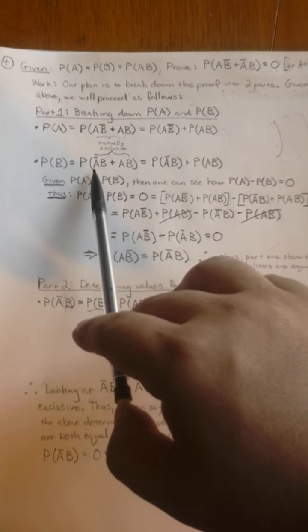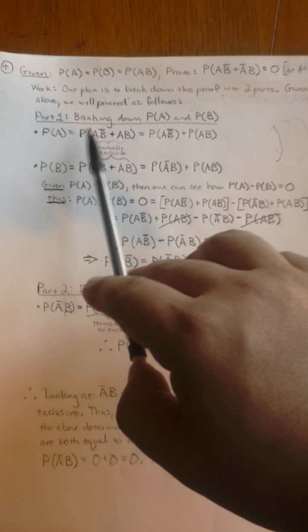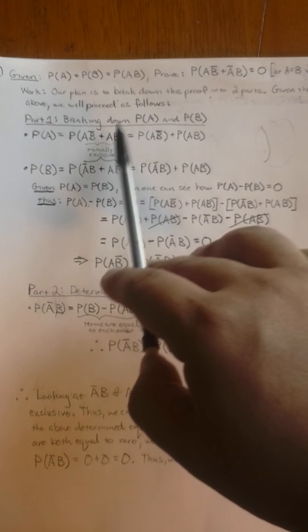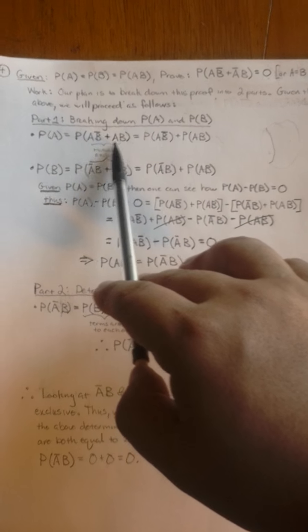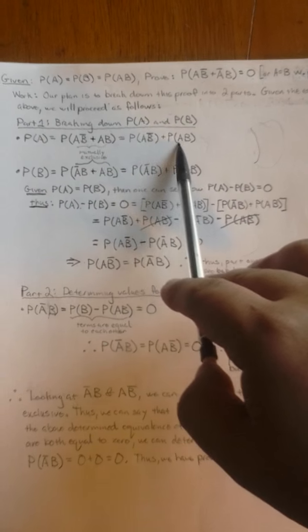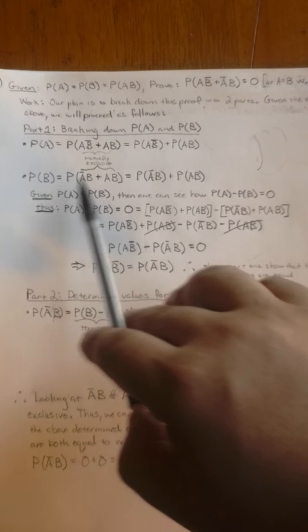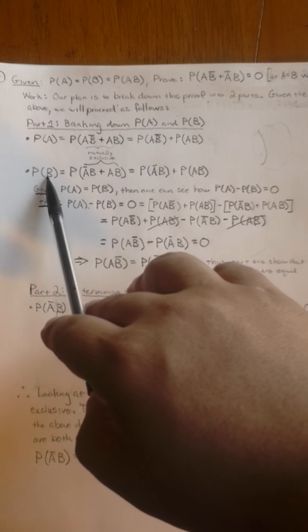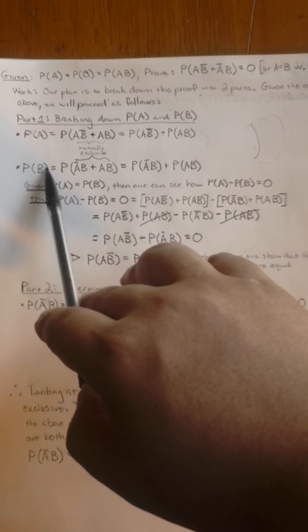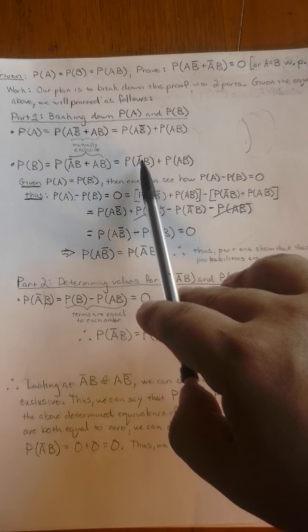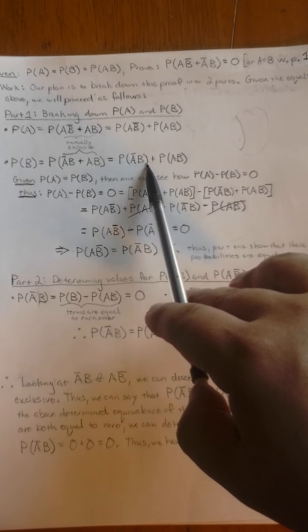The other thing that we should know is that these two terms are mutually exclusive, which allows us to actually make this statement right here and break down the summation into the individual parts. So the probability of this plus the probability of that. We did the very same thing for the probability of B. It's the same thing right here. The only difference is that we use the complement of A instead of the complement of B, which we used up here.